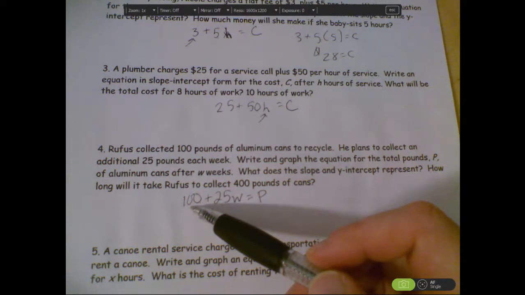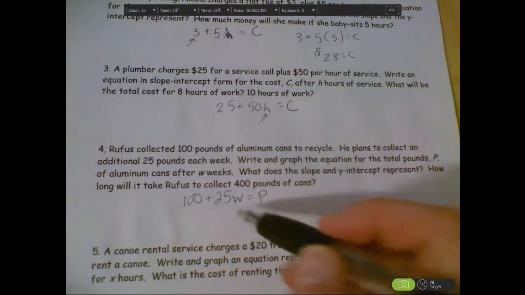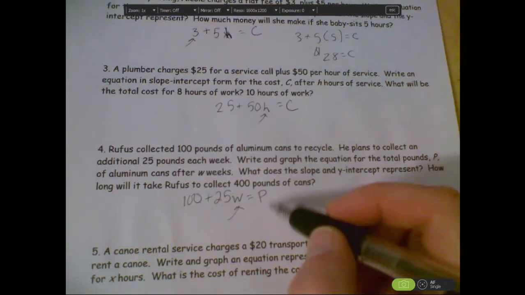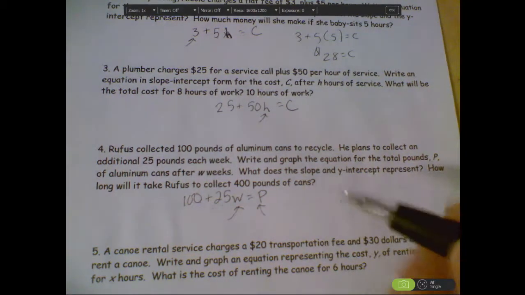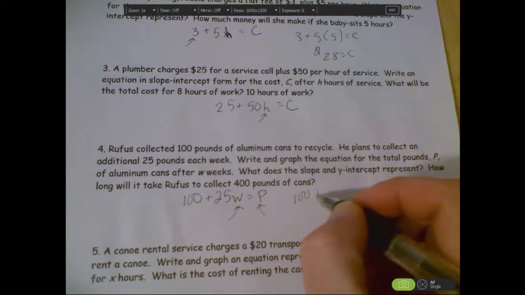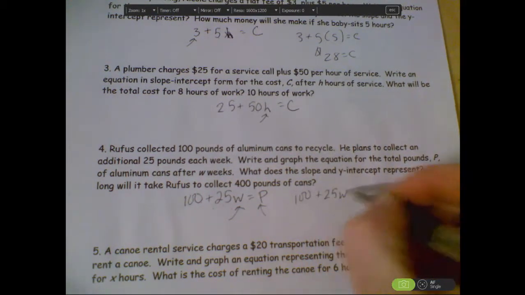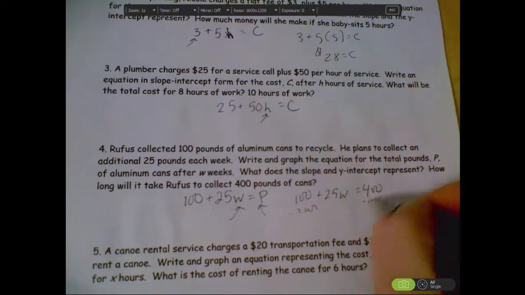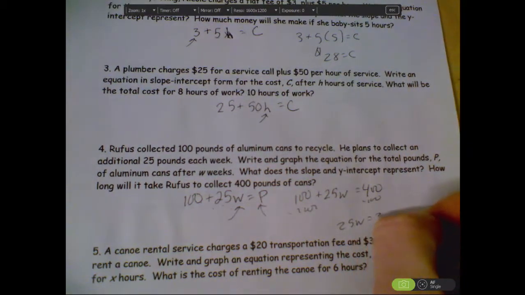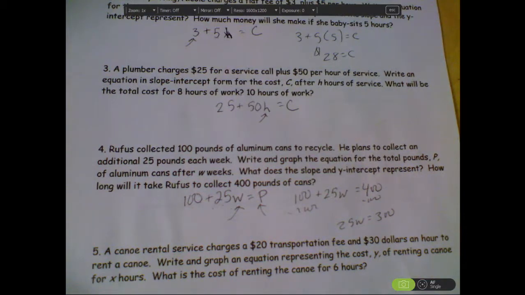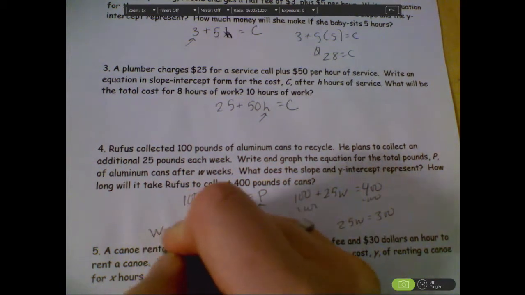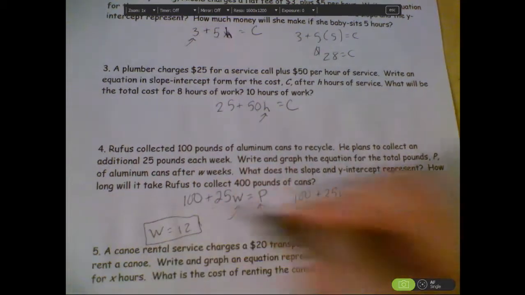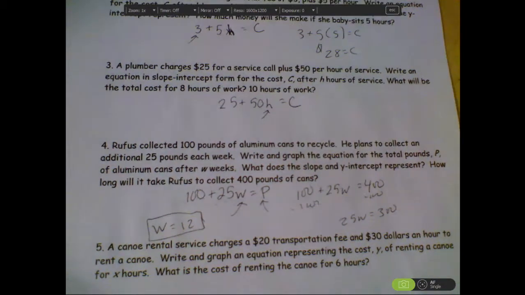How long will it take him to collect 400 pounds? So how many weeks will it take to collect 400 pounds? So you plug in the 400 for the P, and you solve your equation. 300 divided by 25, and you get 12 weeks. So you would write, it will take Rufus 12 weeks to collect 400 pounds of cans.